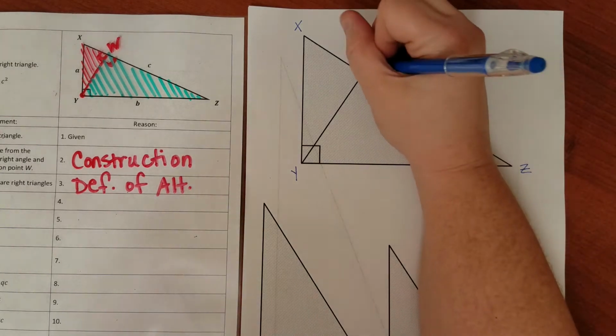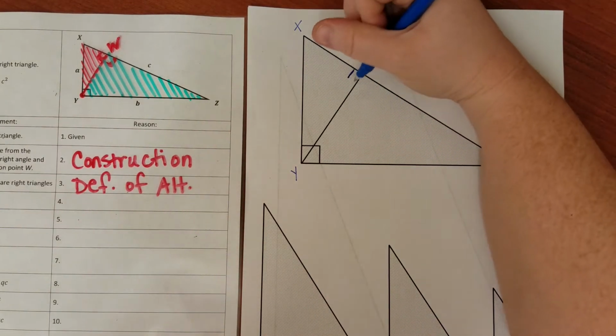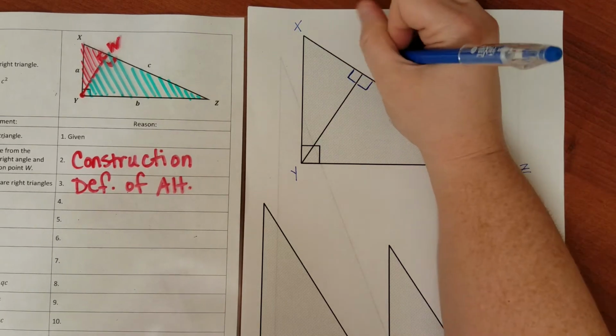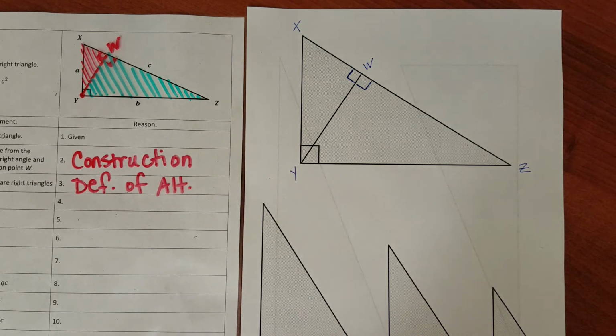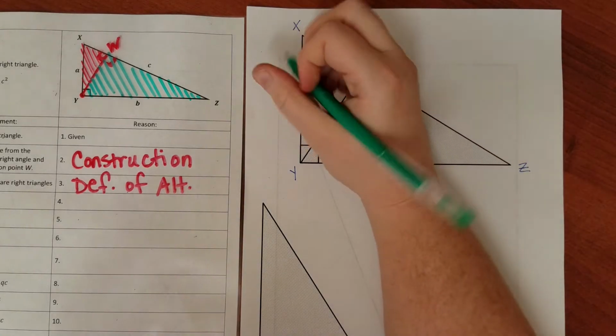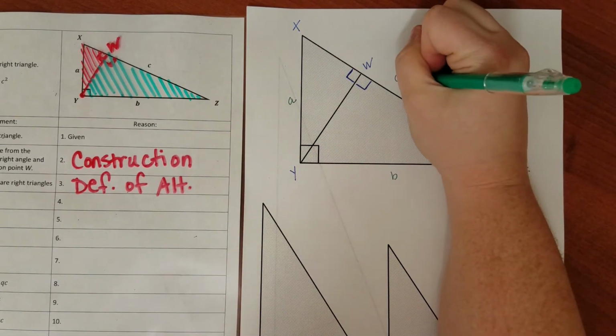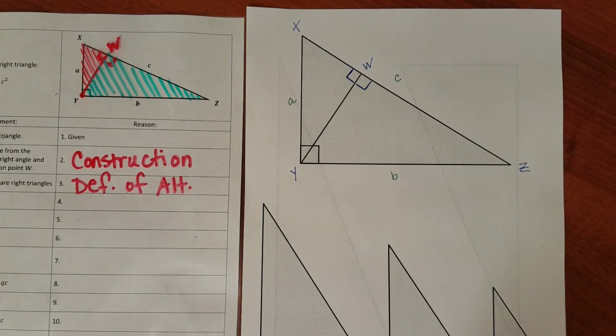All right, the point of intersection is W, and we know that this is the right angle, and this is the right angle, and this is W right there. We have the sides labeled. The sides are labeled A, B, and C. And that's it so far.